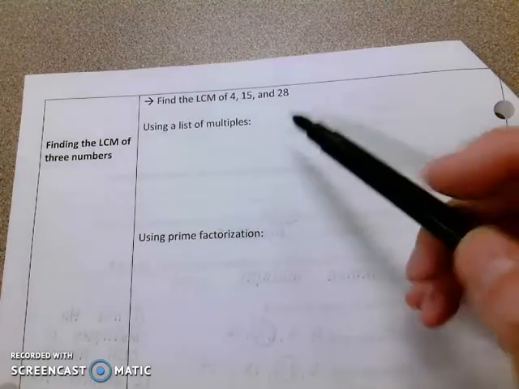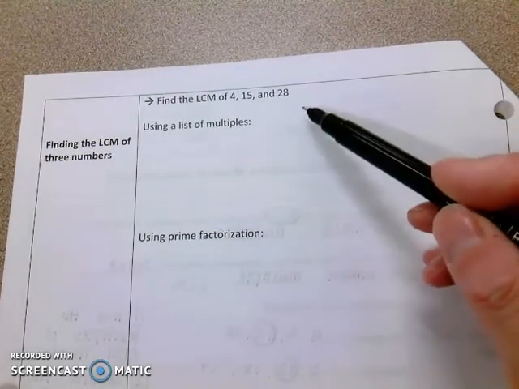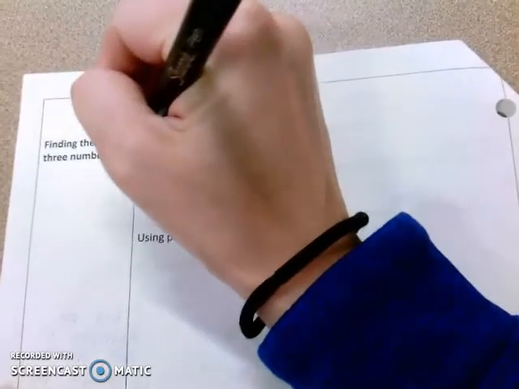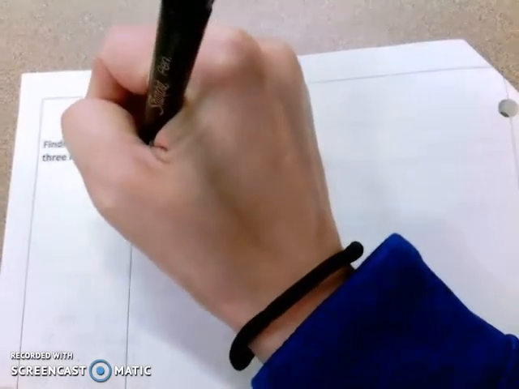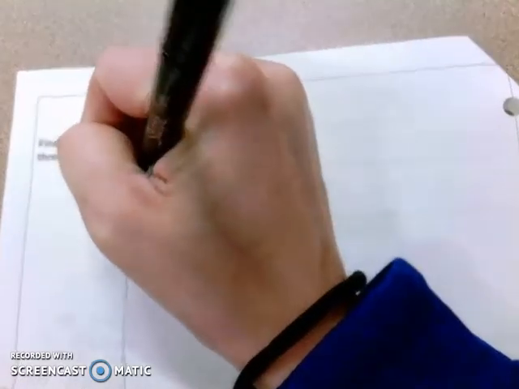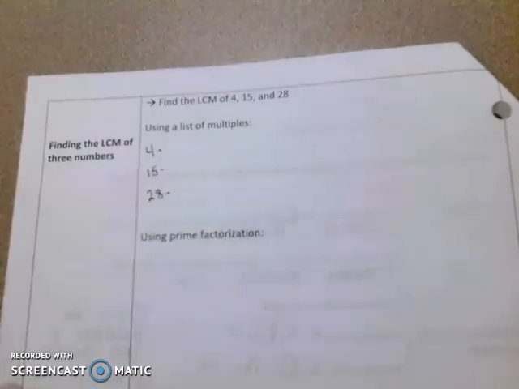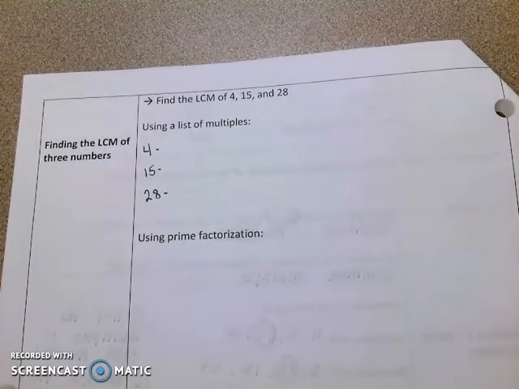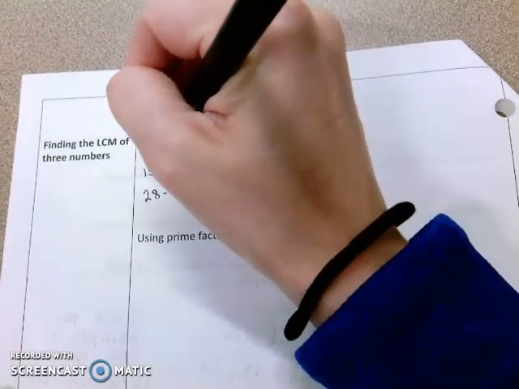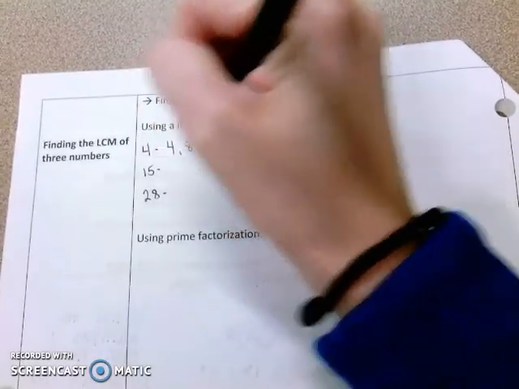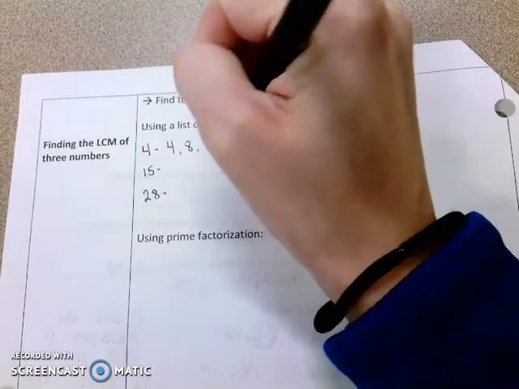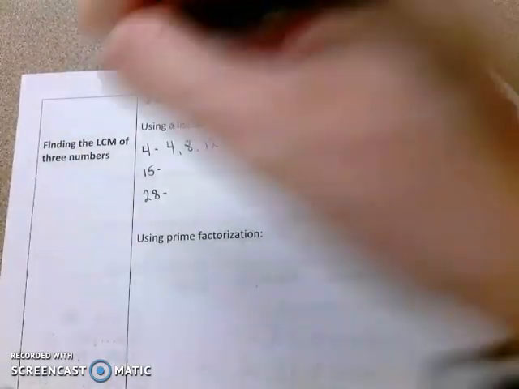So if I have 4, 15, and 28, if I tried to list these multiples, so let's say we go ahead and list our multiples of 4. And then we start listing some multiples of 15.